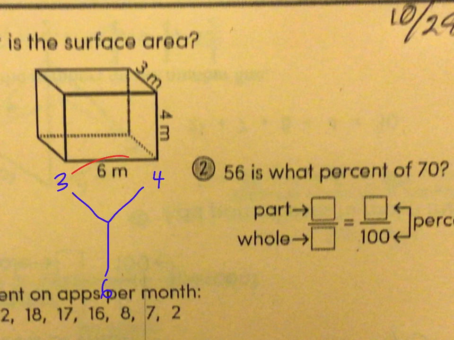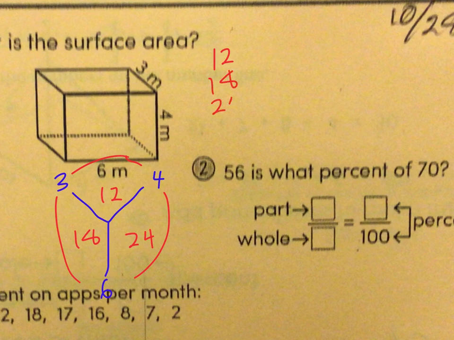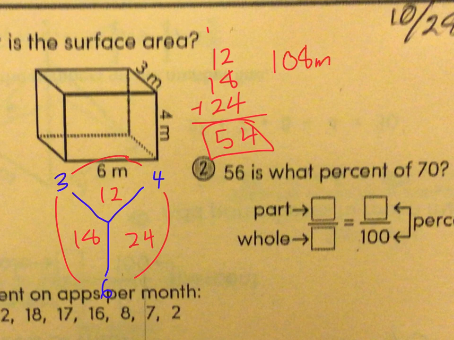Okay, what's 3 times 4? 12. What's 4 times 6? 24. What's 3 times 6? 18. Okay, so now we're going to add those numbers together. 12 plus 18 plus 24, and you can use your calculator. 12, 13, 14, and then we got 2, 3, 4, 5, 54. Now, after we get our answer here, we're going to times it by 2. So 54 times 2 is 108 meters squared.